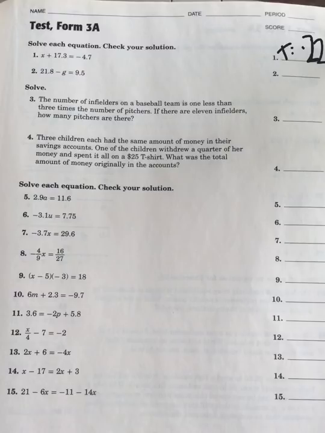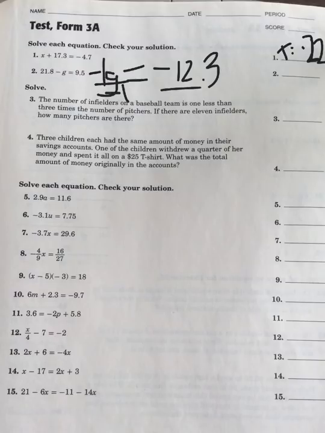Same with this one. This one is kind of a two-stepper because you're going to have a negative in front of your variable. So you're going to subtract 21.8 from each side. So then I'm going to end up with negative g equals negative 12.3. And now this is like a negative 1g, but I just want to find out what a positive g is. So then you divide by negative 1, and then you're left with g equals 12.3. So it just cancels the negative.